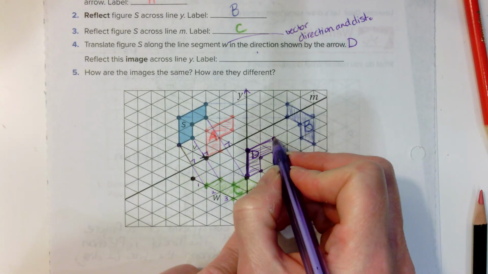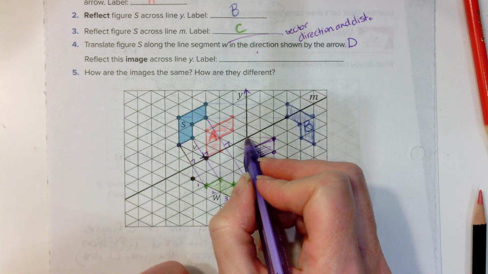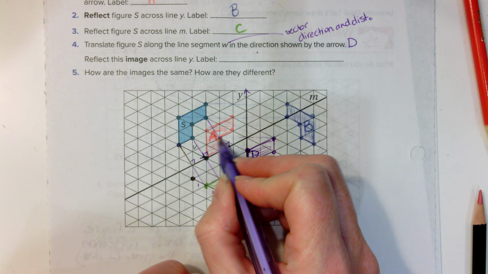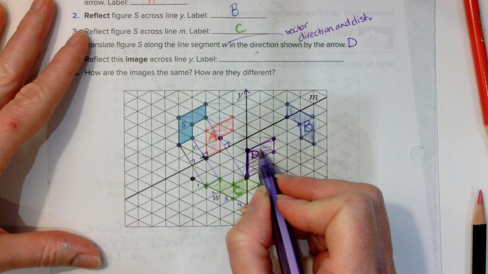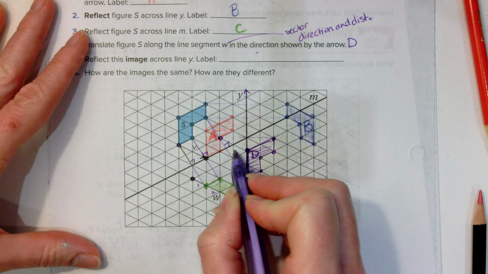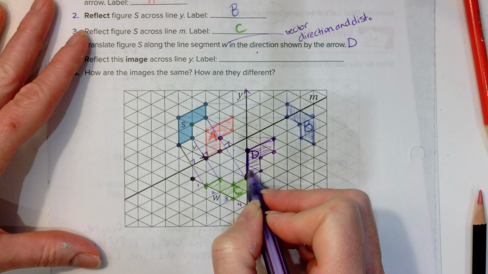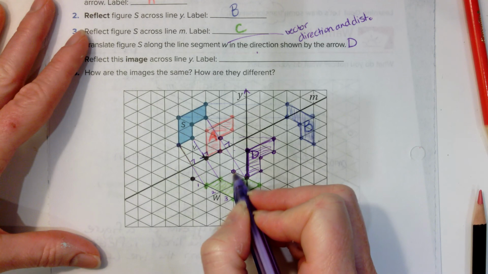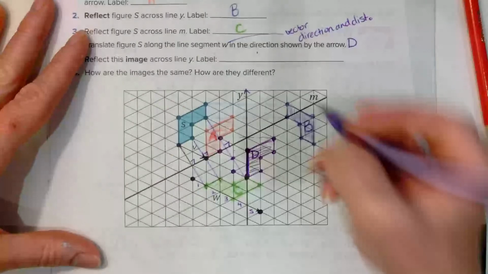However, this point is 2 altitudes away from my line of reflection, so it moves 1, 2 altitudes to the other side. This point is 1, 2 altitudes away, 1, 2 altitudes on the other side. Same thing here, 1 altitude on the other side, 1 altitude on the other side.